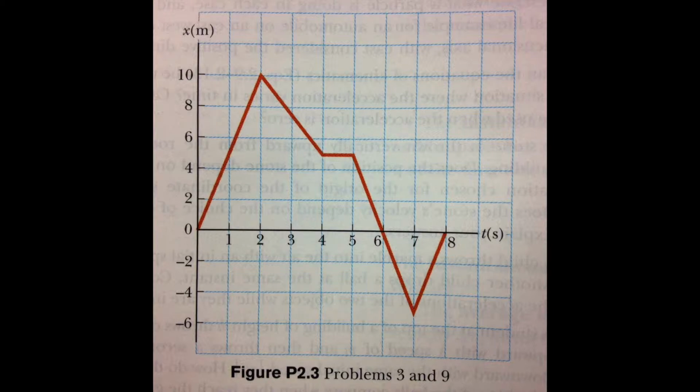Let's look at section A. At section A, they want us to find the instantaneous velocity at 1 second. So take a look at the graph of figure P2.3. At 1 second, the final distance is 5. The initial distance is 0. Those are our first two pieces of information.